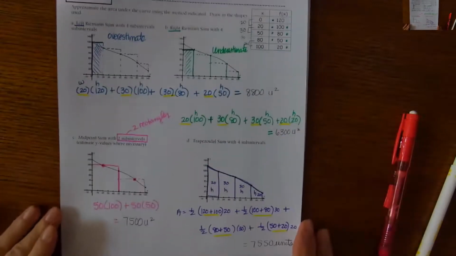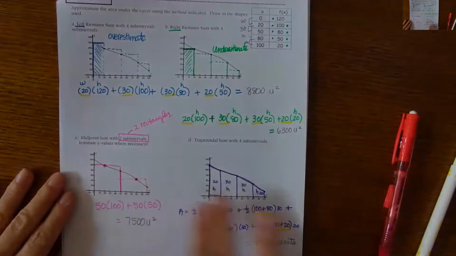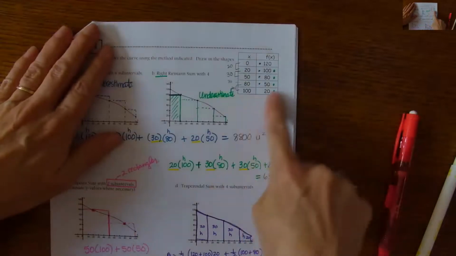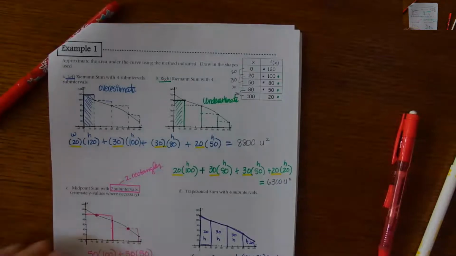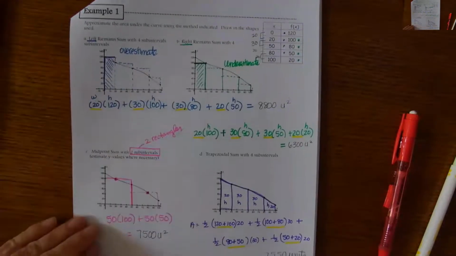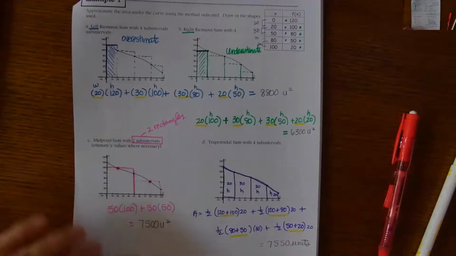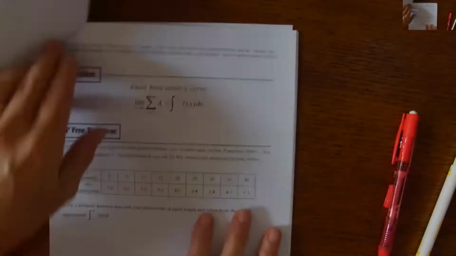Do y'all see how all of these go together so you could just use a table and not have to draw a diagram? You could draw a diagram if you wanted, right? Anyone need a minute to write your thoughts down? Okay.